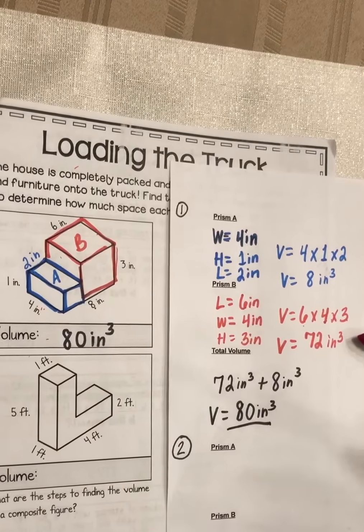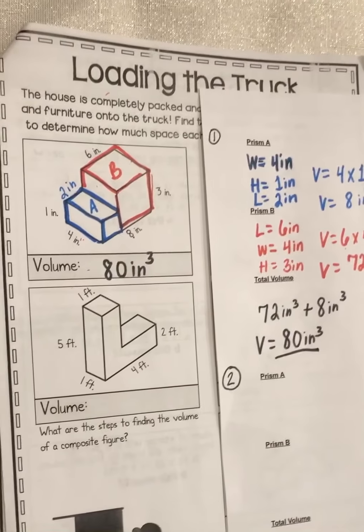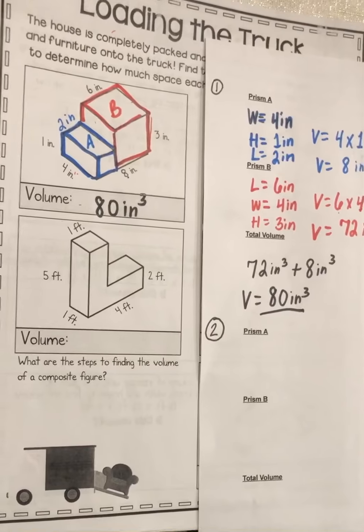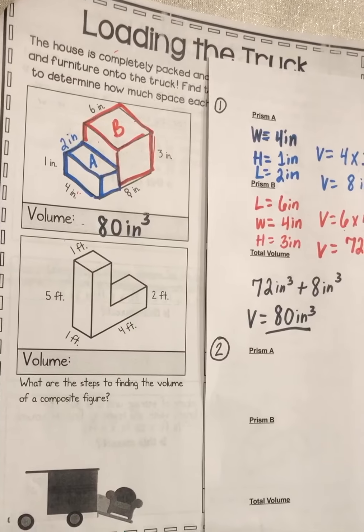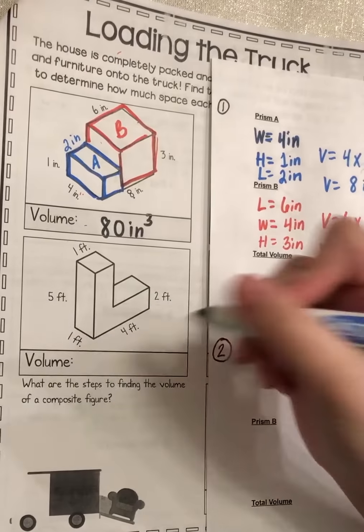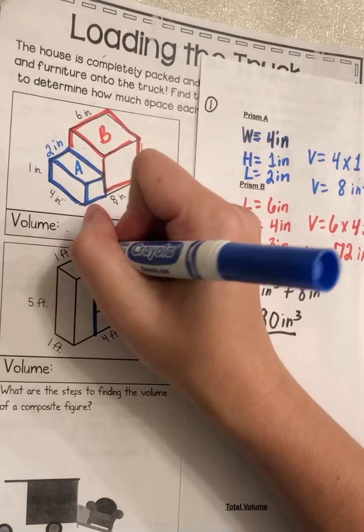All right. So now we can move on to number 2. Let's go ahead and separate into our prisms with blue and red. So prism A and B. I'm going to outline prism A in blue.